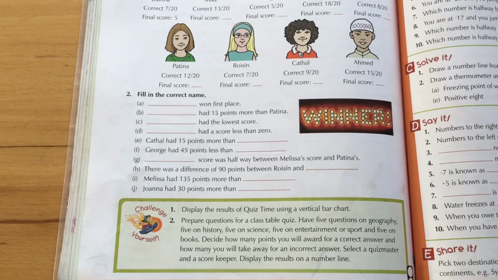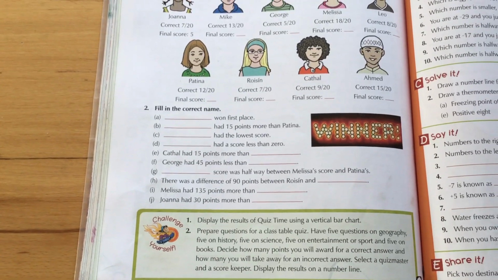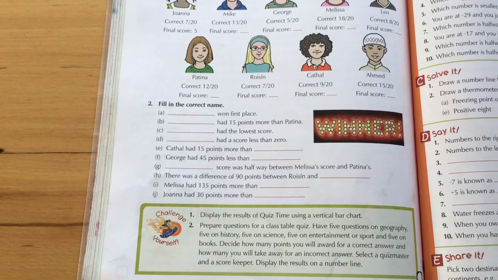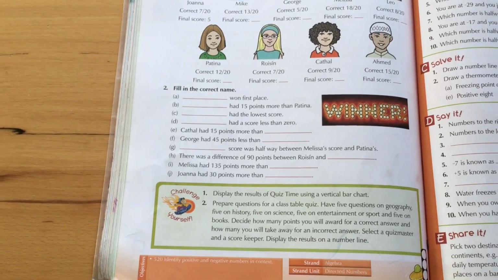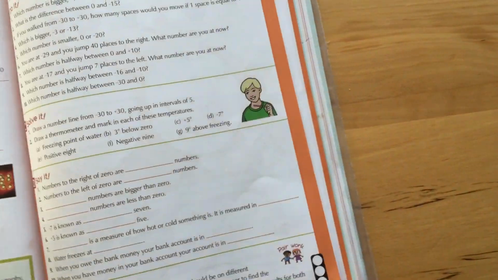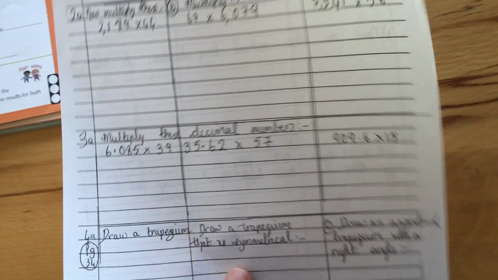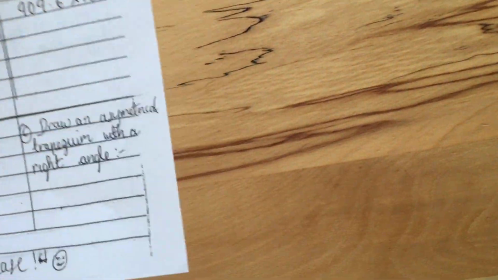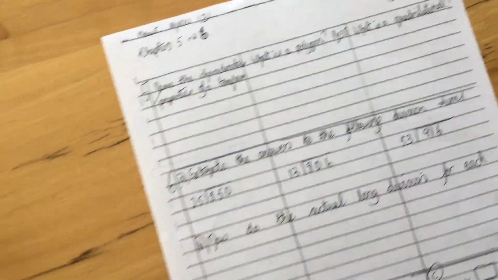Obviously, we can't do the quiz, but it's good practice, and also it is good revision for bar charts, and just again for revision on the number line that we did on Monday, Tuesday. Okay, guys, and then, as if that wasn't enough, I am going to ask you to turn to chapters 5 and 6 on our revision.